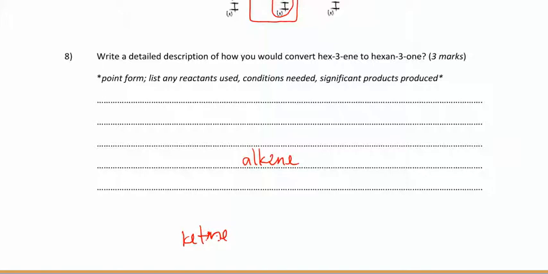I can't go directly there. I have to first of all go here to alcohol. So I can go from an alkene to an alcohol, and from an alcohol to a ketone. But that only happens if it's a secondary alcohol. And so I need to make sure I produce a secondary alcohol from my alkene.